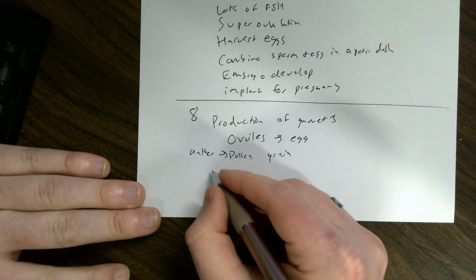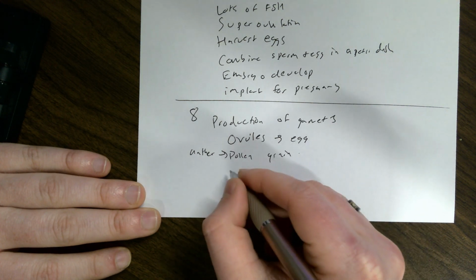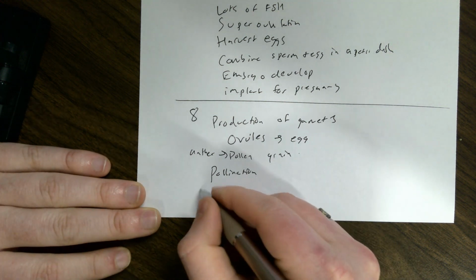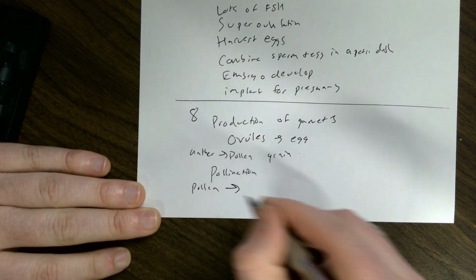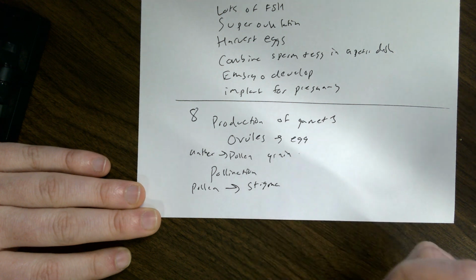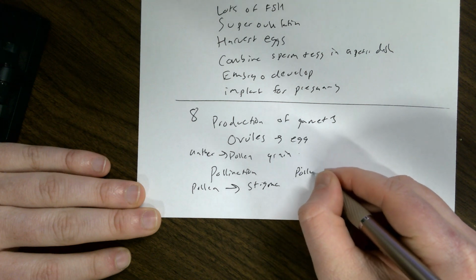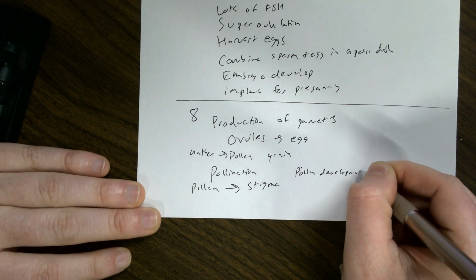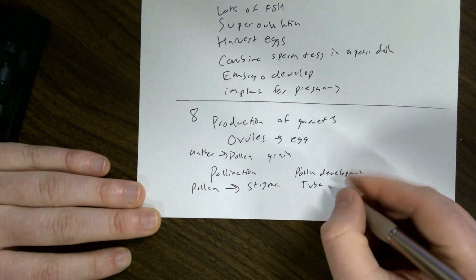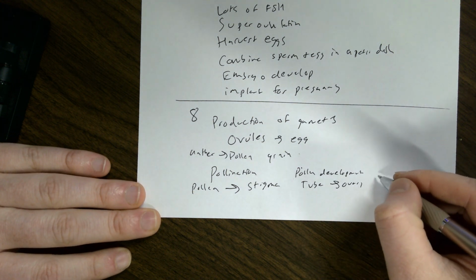Then from there, you have a couple things happen. So step 1 is you need to have pollination. Pollination is the movement of pollen from one plant to the stigma of another. And so then when it gets there, you have pollen development. This is where it will grow a tube, the pollen tube, down the style, all the way to the ovary. And then the last step is fertilization.